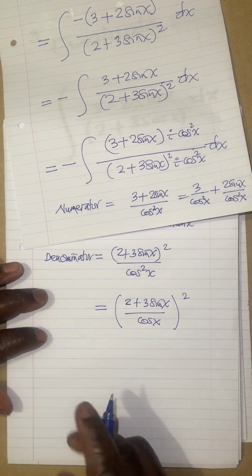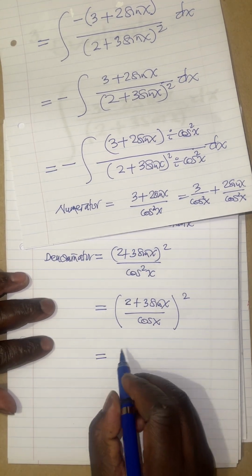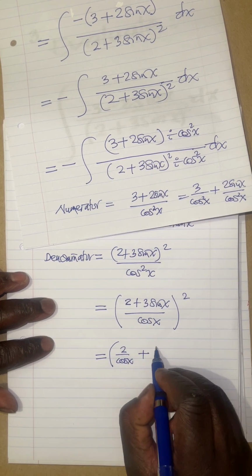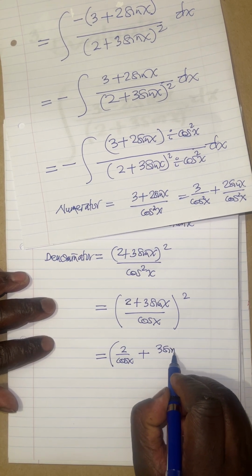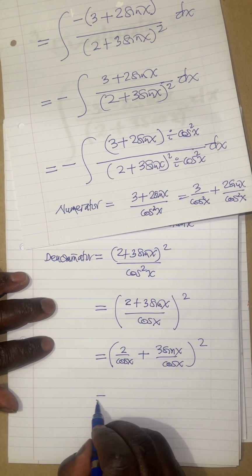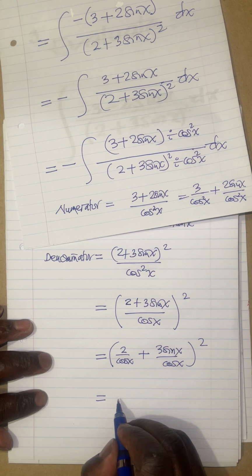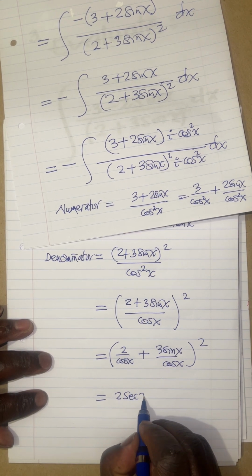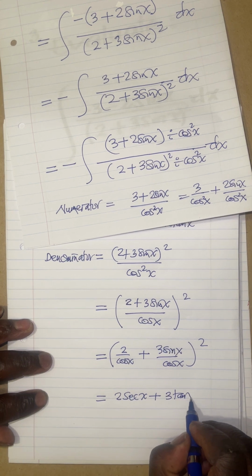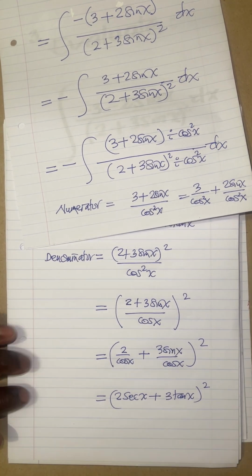And I'm going to apply term-wise division inside there. I'm going to get 2 over cos x plus 3 sine x over cos x, all squared. This is actually 2 sec x plus, if you agree, 3 tan x, but it has to be all squared.